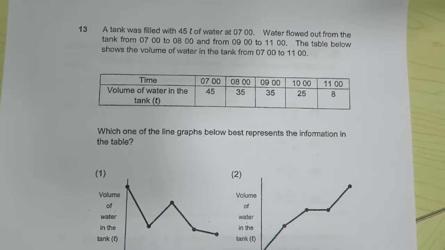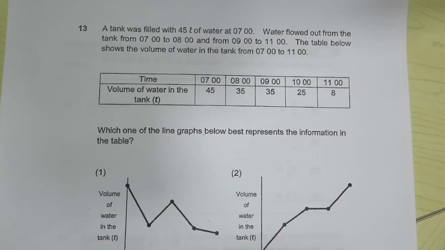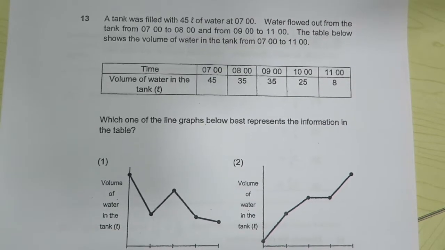Question 13. A tank was filled with 45 liters of water at 7 AM. Water flowed out from the tank from 7 to 8 and from 9 to 11. The table below shows the volume of water in the tank from 7 to 11. So which of the line graphs best represent the information in the table?